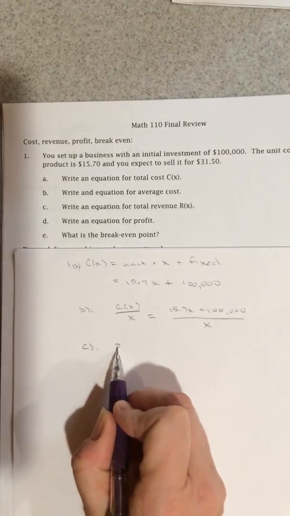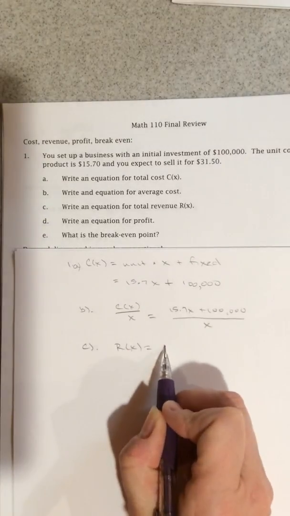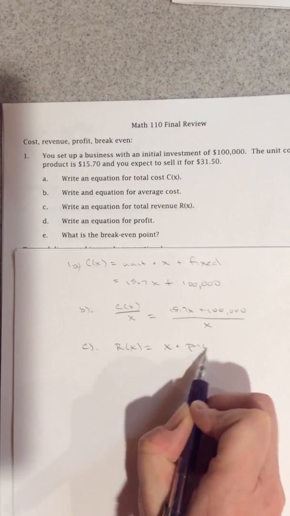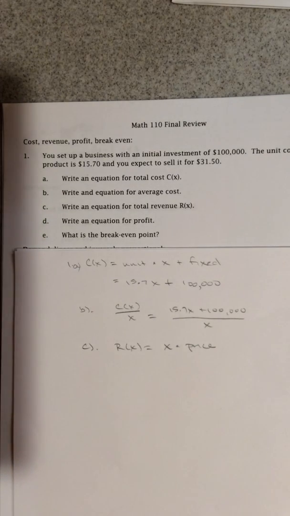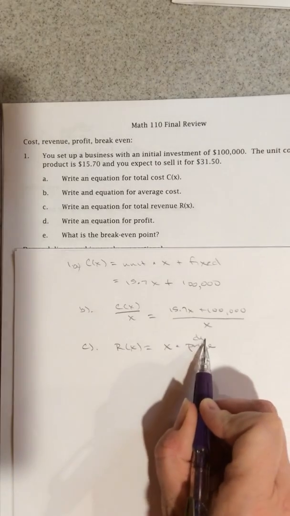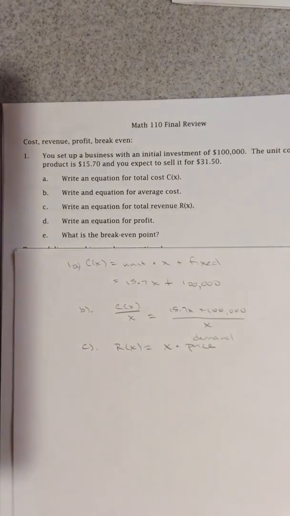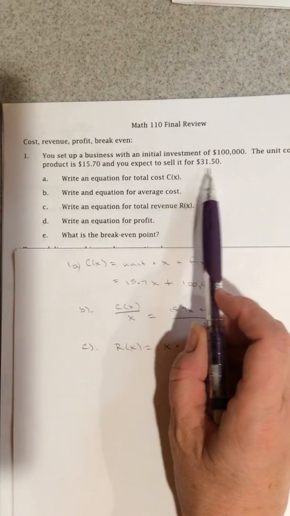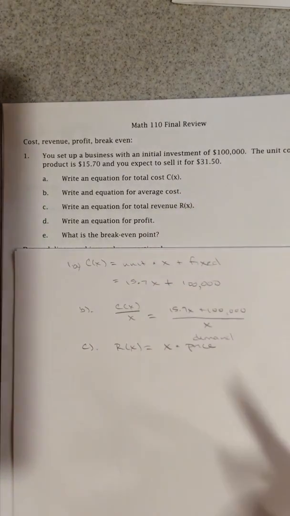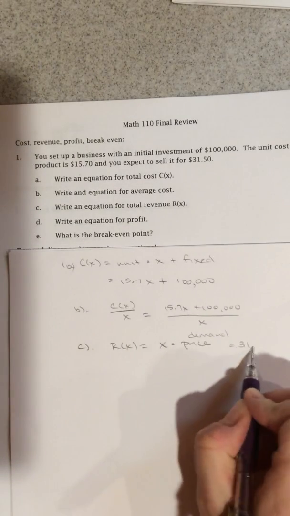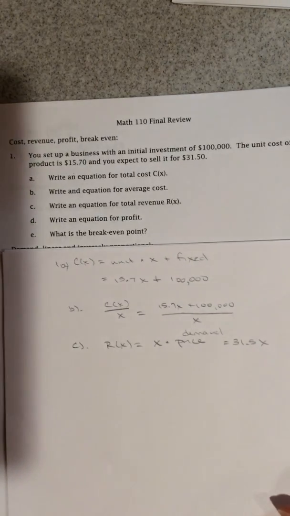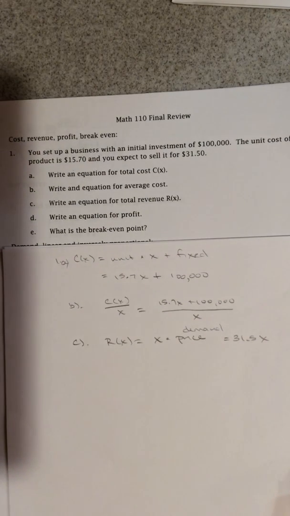The equation for revenue is X times the price. And sometimes the price is a fixed price, and other times the price depends on the number of units that we want to sell. Then we would call this a demand function, and we'd use the P equals function. But in this case, price is fixed to be $31.50 no matter what. So our revenue function is 31.5 times the number of units that we are going to produce.